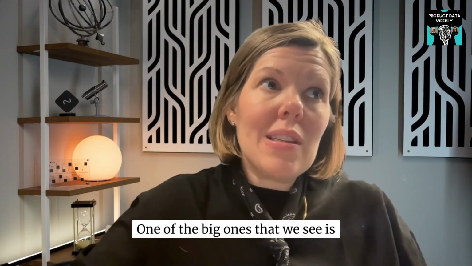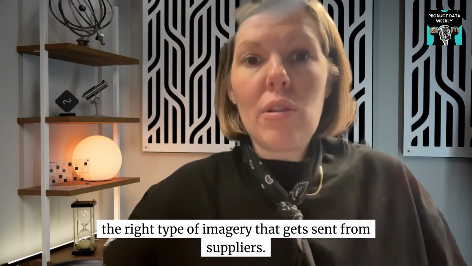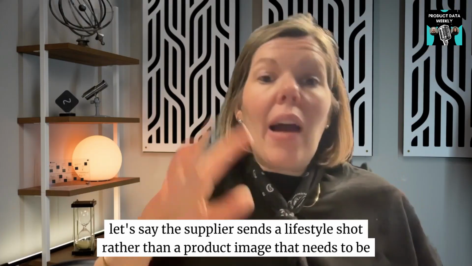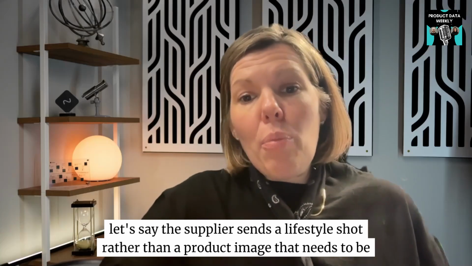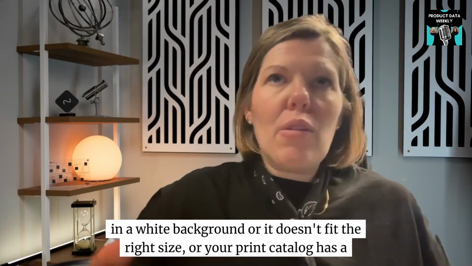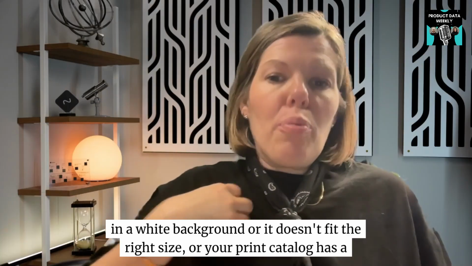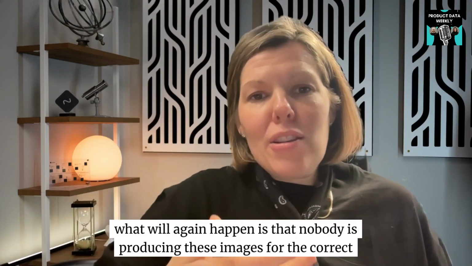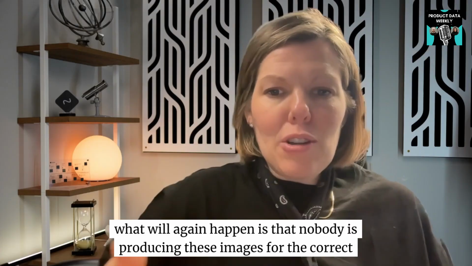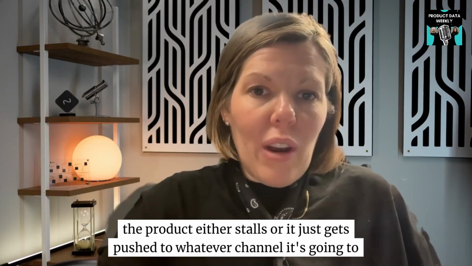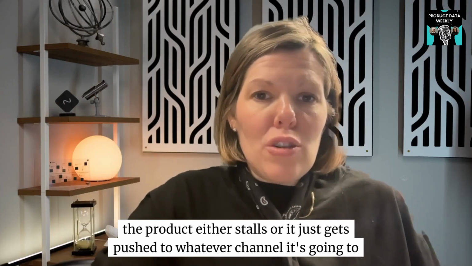One of the big ones that we see is the right type of imagery getting sent from suppliers. Let's say the supplier sends a lifestyle shot rather than a product image that needs to be on a white background, or it doesn't fit the right size, or your print catalogue has a specific requirement. Again, nobody is producing these images for the correct channel, for the way it's needed. The product either stalls or it just gets pushed to whatever channel it's going to without the correct imagery.